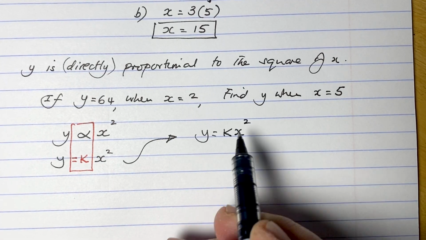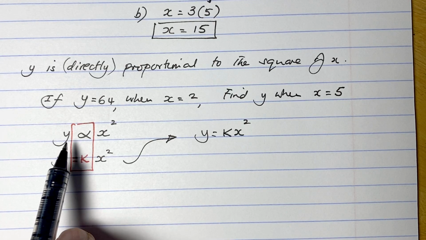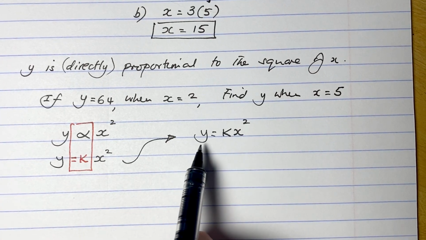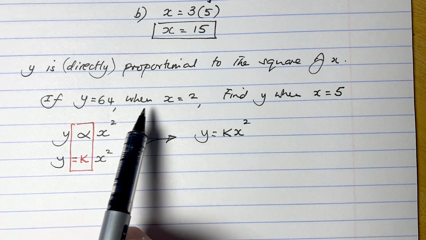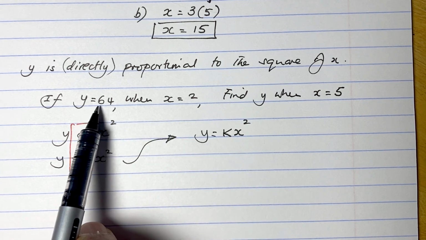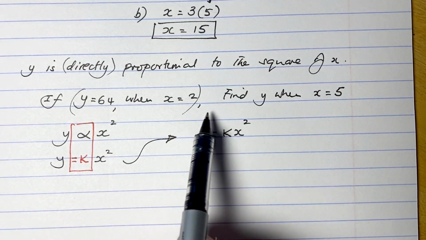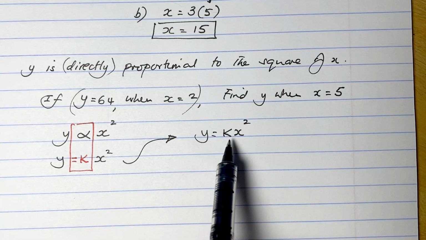This is an equation that I made from the proportionality statement. So y equals kx squared. I need to find k. They know I need to find k, therefore they give me what is called the boundary condition, when you're given values for x and y. So the only unknown would be k to be obtained.